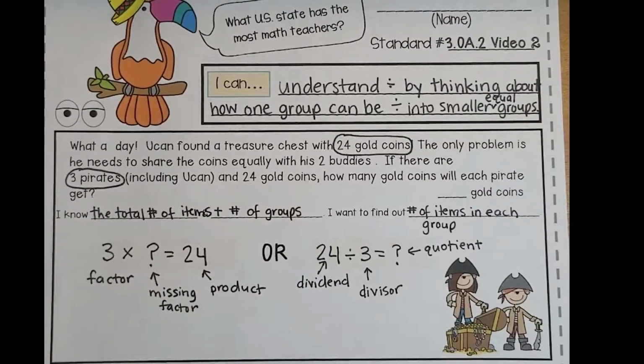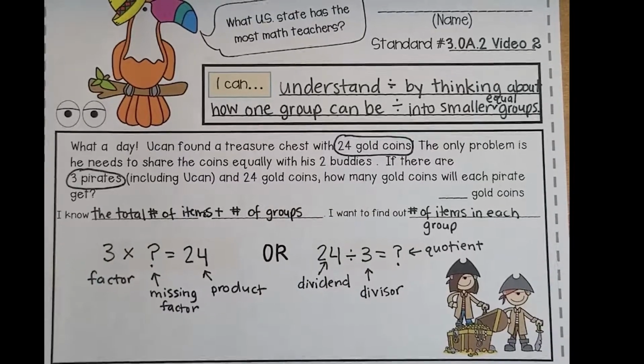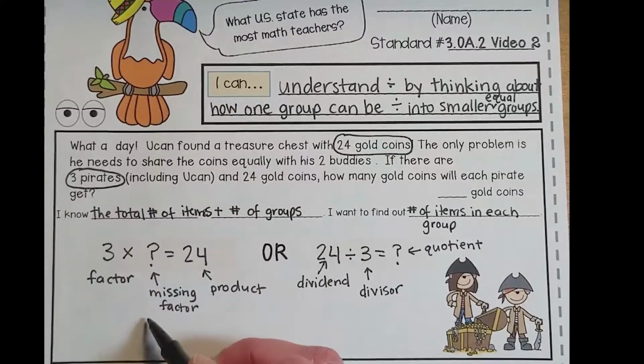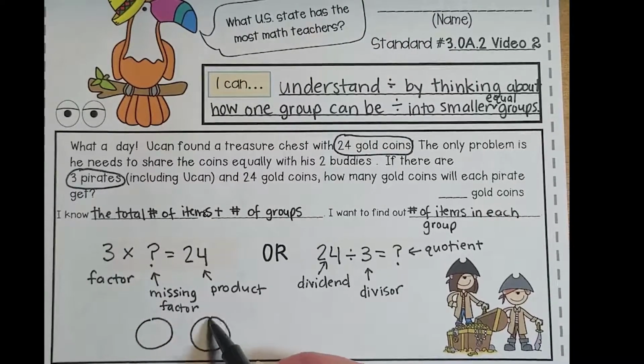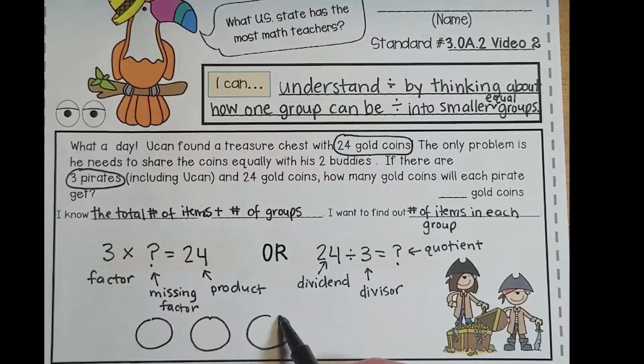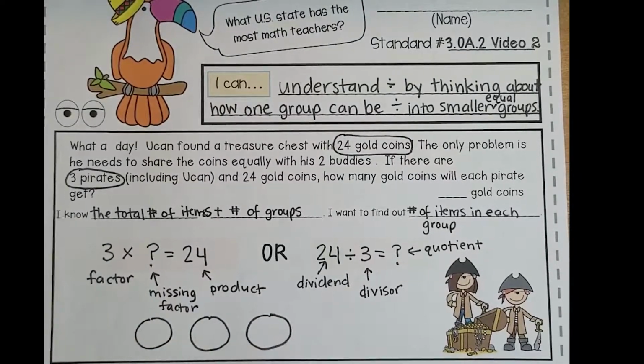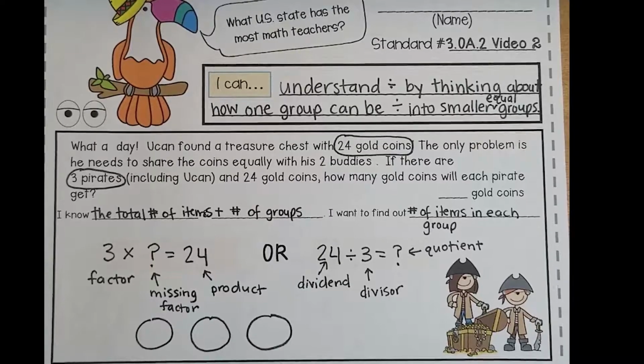Now let's draw a picture to help us solve the problem. I know that I'm going to need to divide those 24 gold coins into 3 groups. I know that 3 groups of something is going to give me 24 altogether. I can count to 24 while I equally divide them.